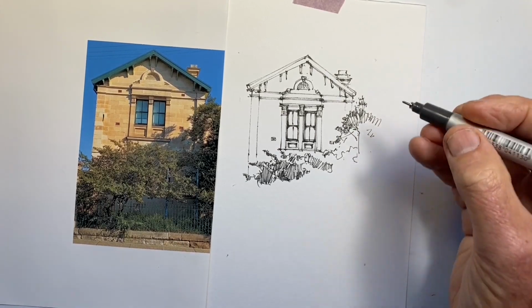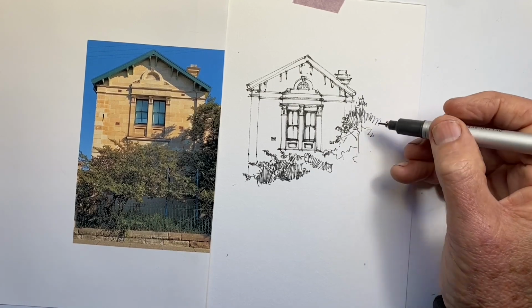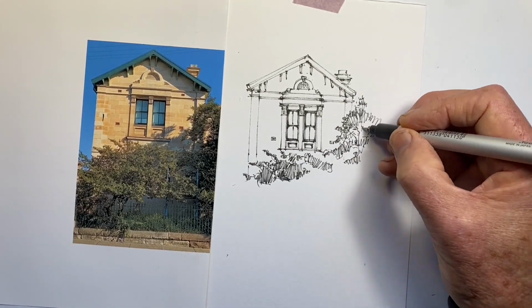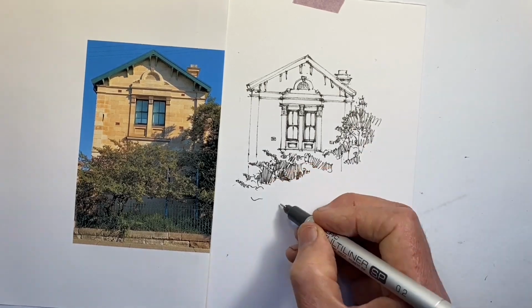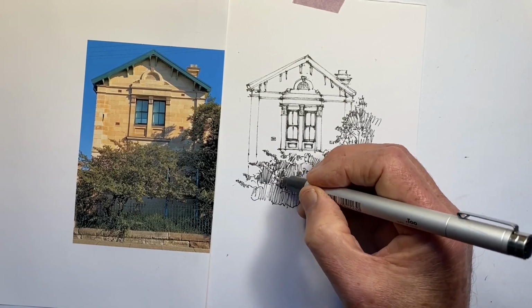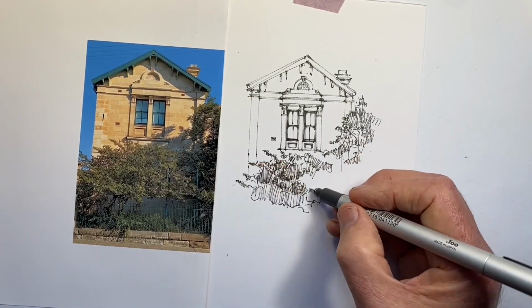decided I want to have a go at doing the shadow on the wall of the school as well, particularly below, but also that shadow on the lower right of the windows. Because this is exactly the sort of drawing where we experiment, where we look at something and we say, I wonder if this would work.